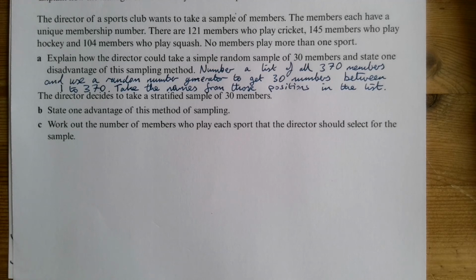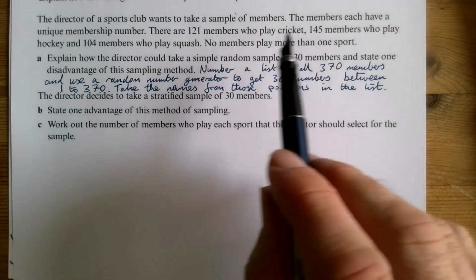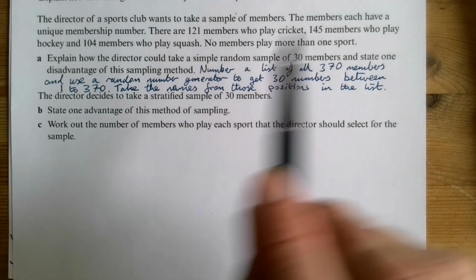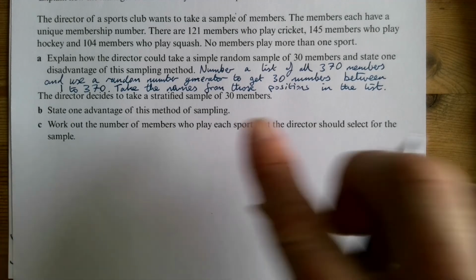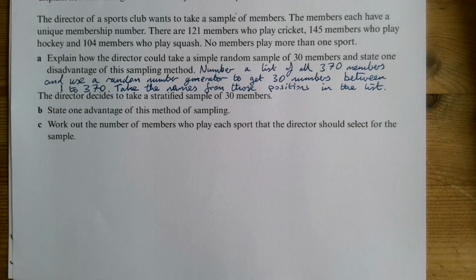State one advantage of stratified. It means, oh, and I didn't put a disadvantage down. So the disadvantage would be that you're probably not going to get all of the different sports in the exact proportion at which they are in the club. I'm not going to write that down, but you should write something down about that. You may well not have the right proportions of the different sports.